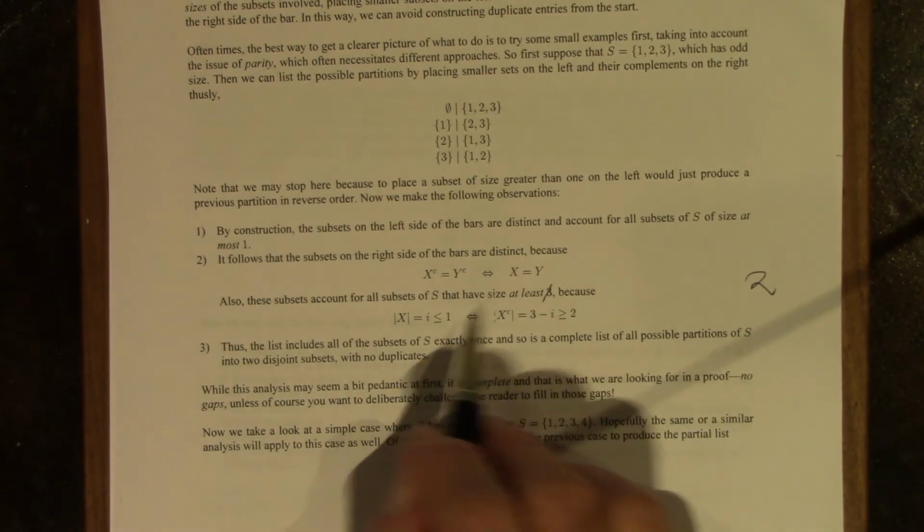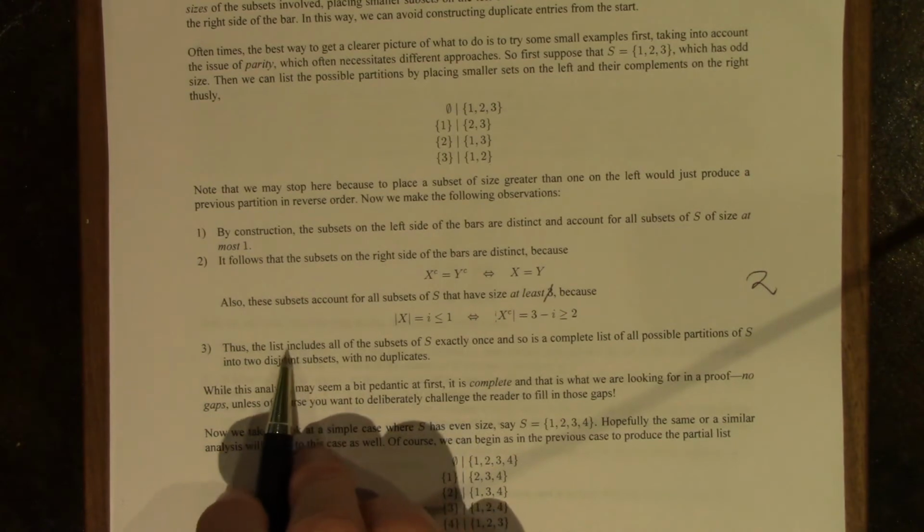But this is a biconditional. It goes the other way. So if any set has size at least 2, its complement has size at most 1, and so is on the left. Therefore, the first set I mentioned is on the right. So the list includes all of the subsets of S. Small ones on the left, big ones on the right. In particular, size less than or equal to 1 on the left, size bigger than or equal to 2 on the right.